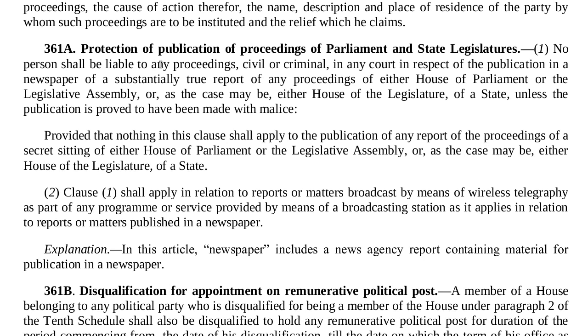No person shall be liable to any proceedings, civil or criminal, in any court in respect of the publication in a newspaper of a substantially true report of any proceedings of either House of Parliament or the Legislative Assembly, or as the case may be, either House of the Legislature of a State, unless the publication is proved to have been made with malice; provided that nothing in this clause shall apply to the publication of any report of the proceedings of a secret sitting of either House of Parliament or Legislative Assembly, or as the case may be, either House of the Legislature of a State.